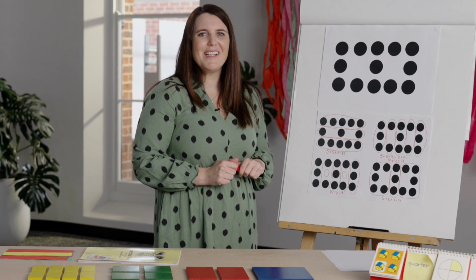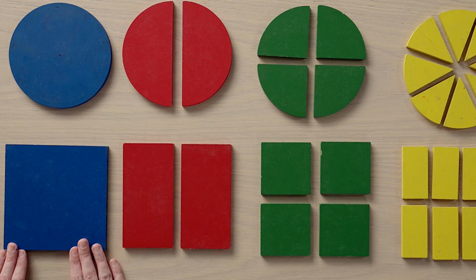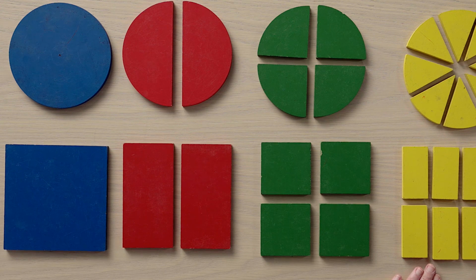Let's move into our learning today. So yesterday we looked at wholes, halves, fourths and eighths, and you can see them here on the table. You can see some examples I have of a whole, a half, fourths and eighths. All of these shapes have been partitioned and split fairly.